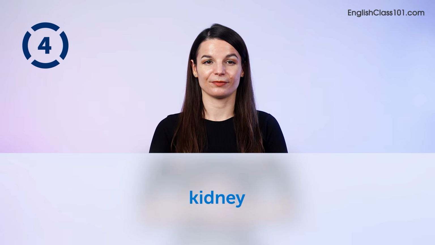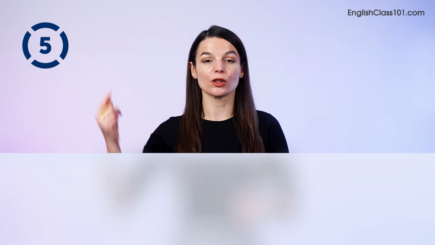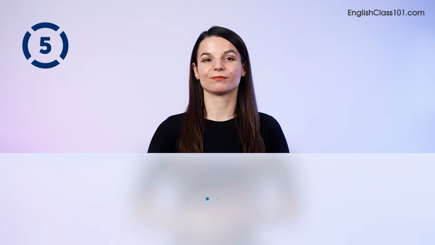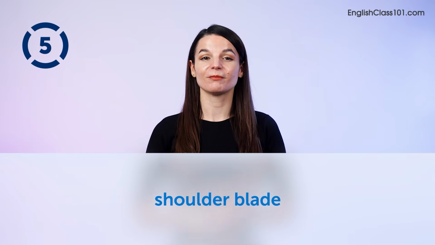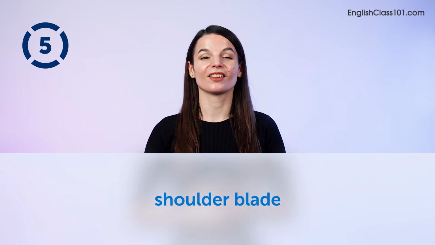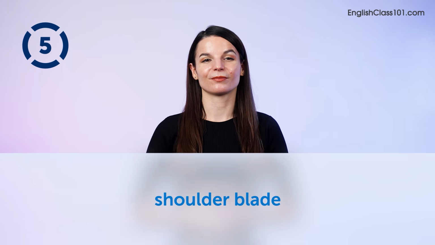Let's try the expression for the two bumps you have on your upper back that protect your shoulders. Shoulder blade. What about the word for the tool we use to cut things like paper or other arts and crafts materials?